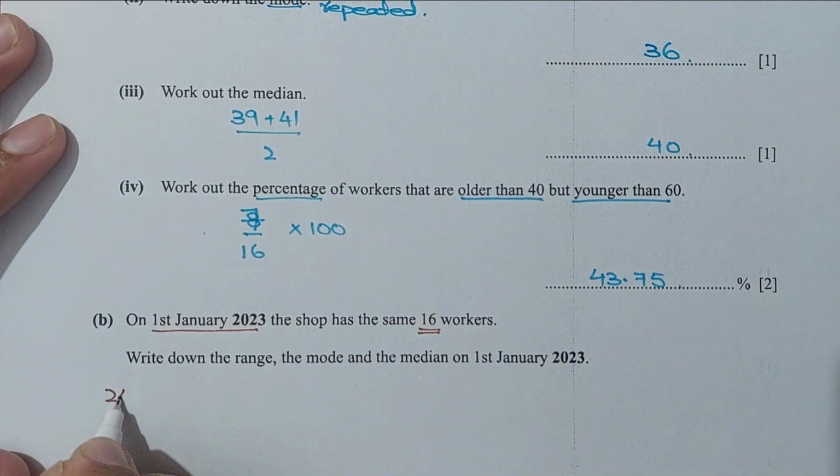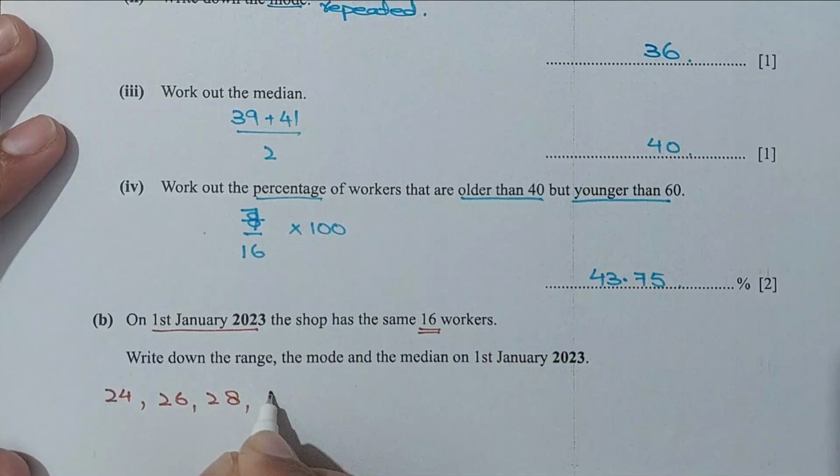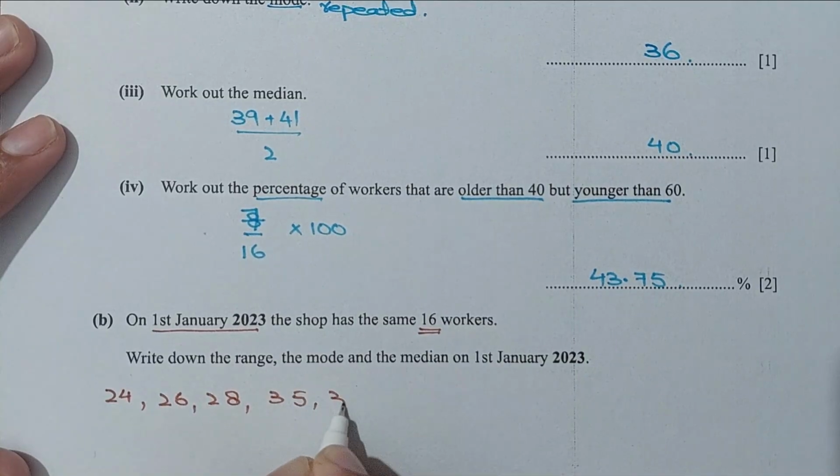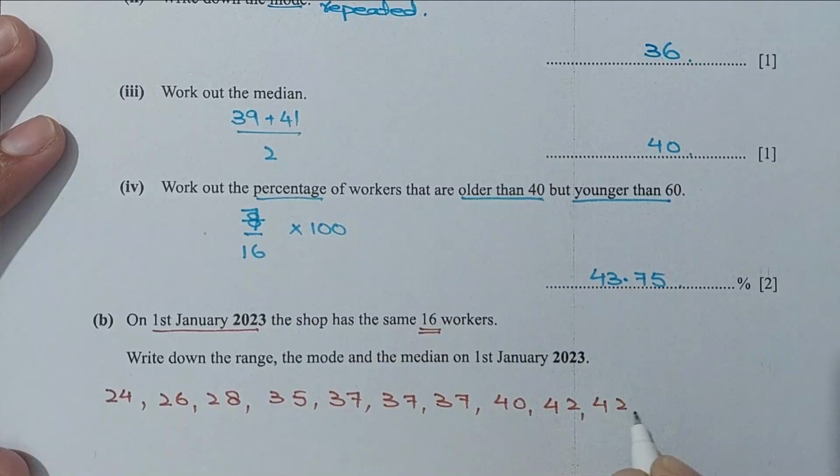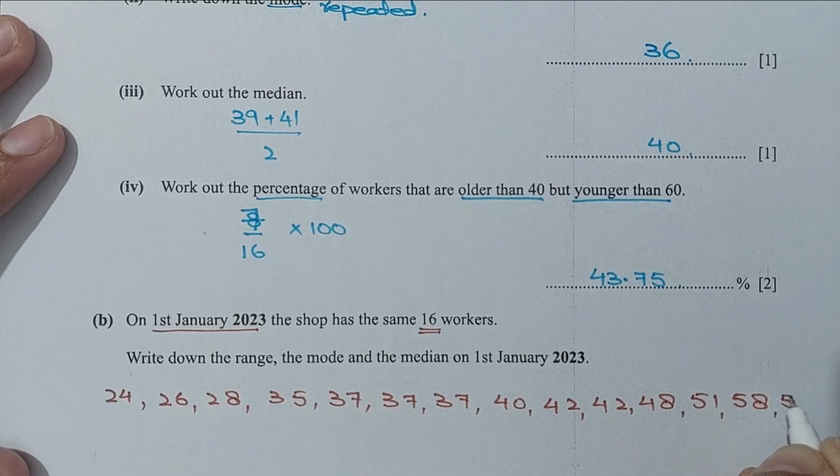Now the ages are 24, 26, 28, 35, 37, 37, 37, and 39 changes to 40. And then 41 changes to 42, 42. 47 becomes 48. 50 becomes 51. 57 becomes 58 and 58. And 58 becomes 59. And 61 becomes 62.